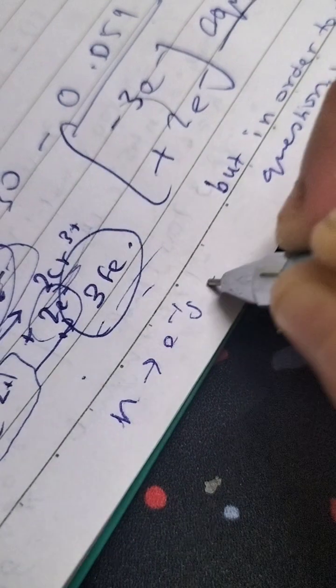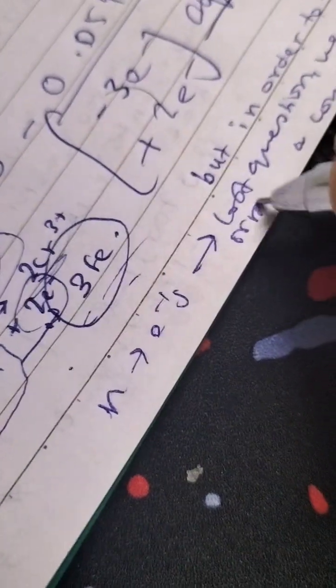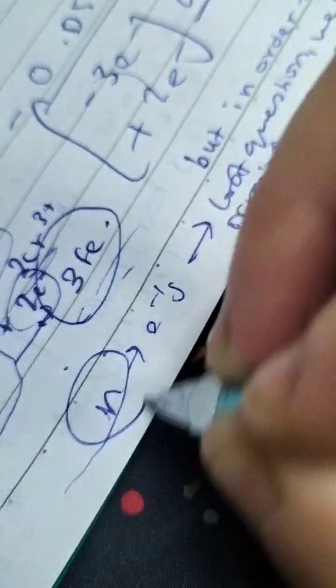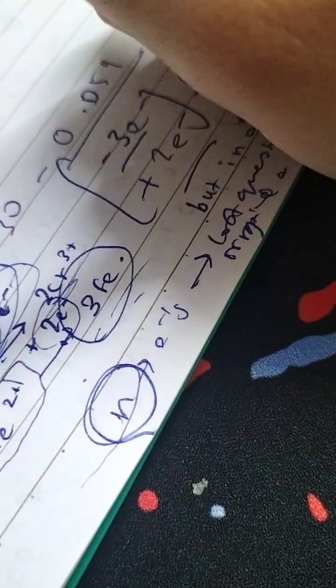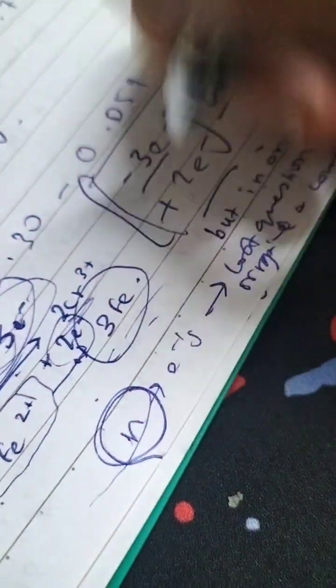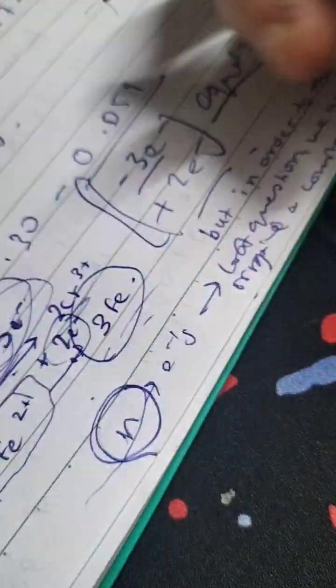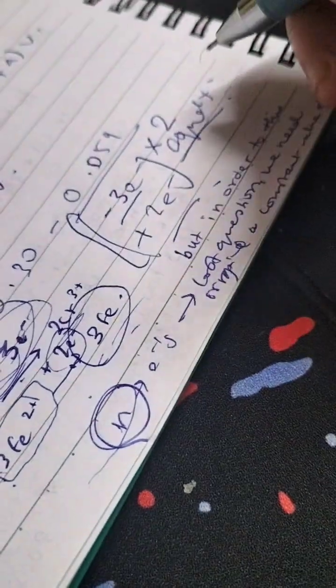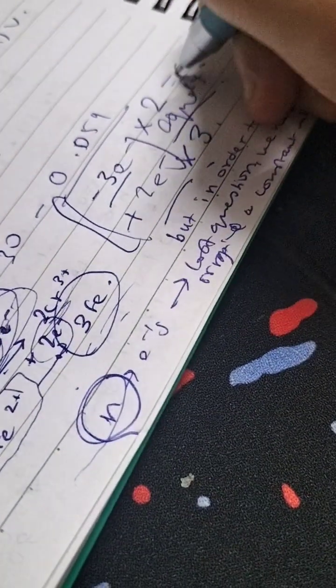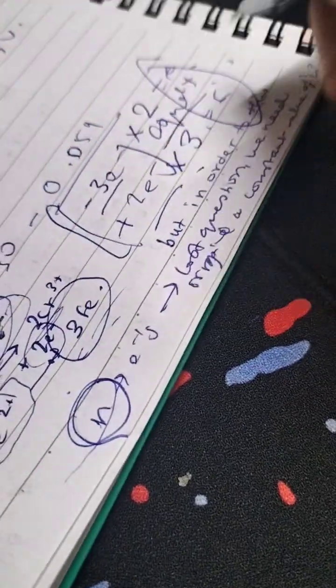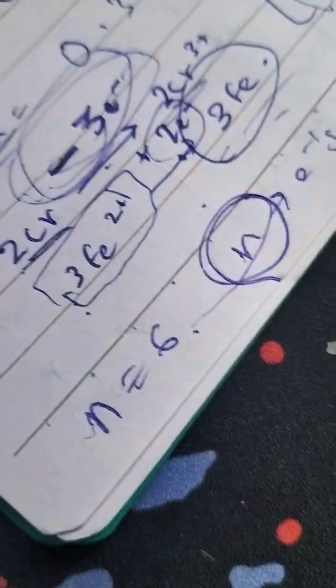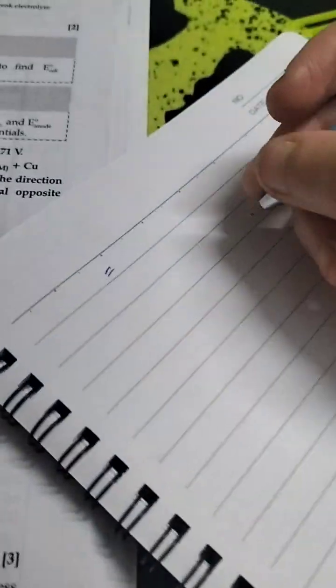But in order to do this question, we need a constant value of n. n, as we can say, is the electrons that are lost or gained in the reaction, and it's supposed to be constant. So what are we supposed to put? 3 electrons or 2 electrons? The question is that. So the answer is that you just need to multiply this by 2 and multiply this by 3. 6 and 6. So we get a constant value of 6. So n is equal to 6. Once you have taken this value, you can just easily put it into the formula.